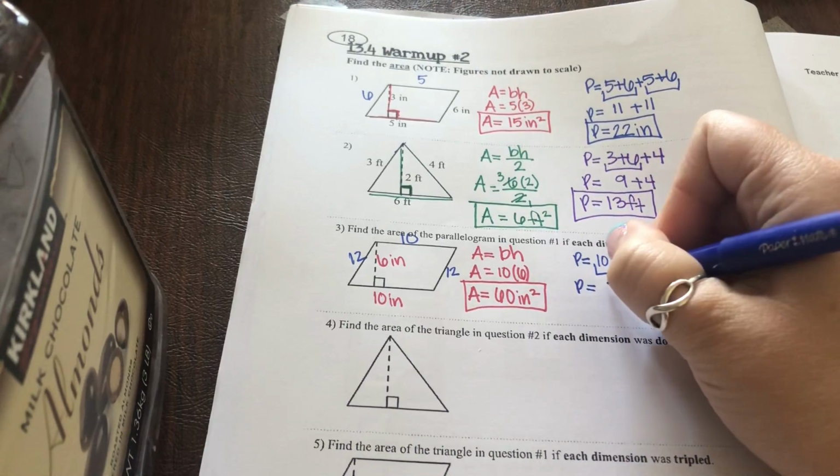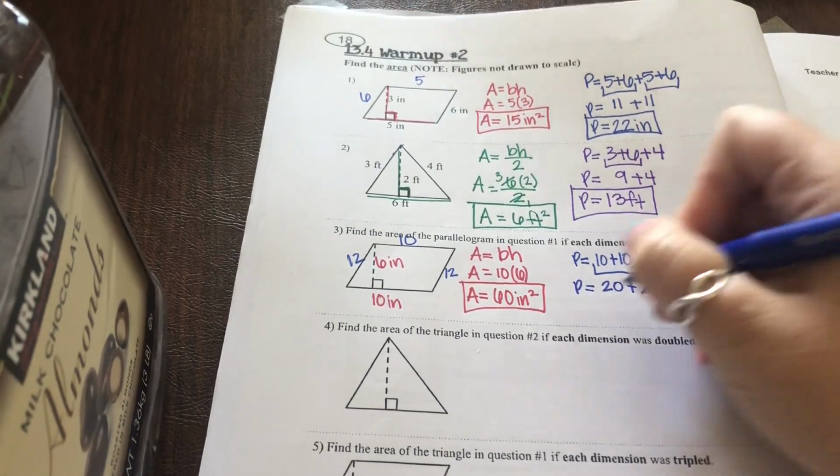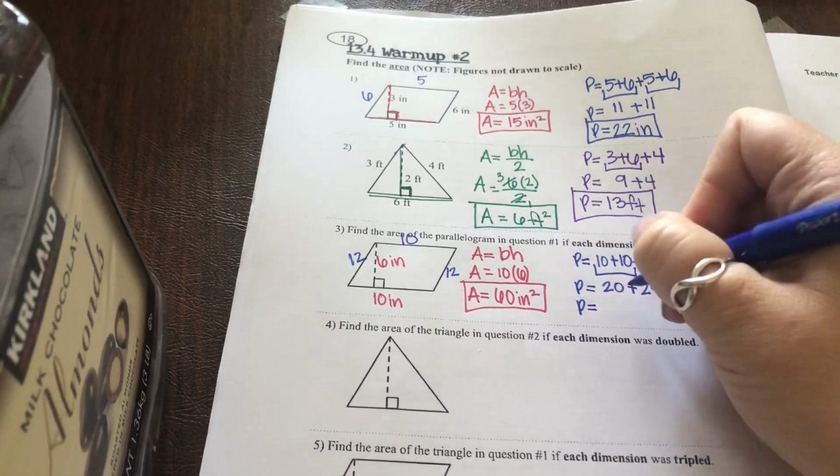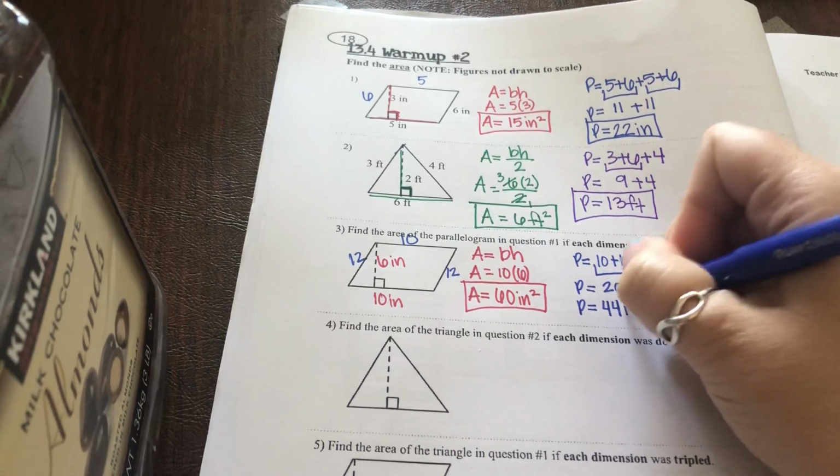10 plus 10 is 20. 12 plus 12 is 24. Go ahead and add those. 20 plus 24 is 44, and it's just inches.